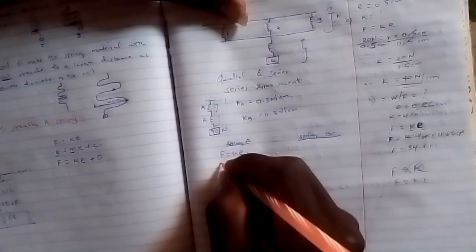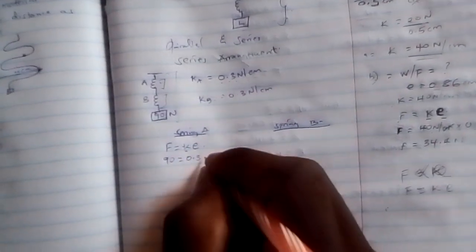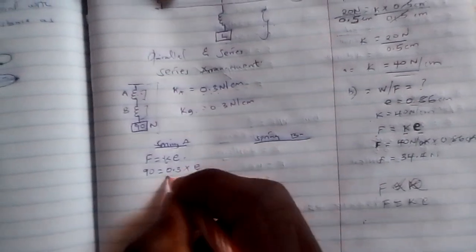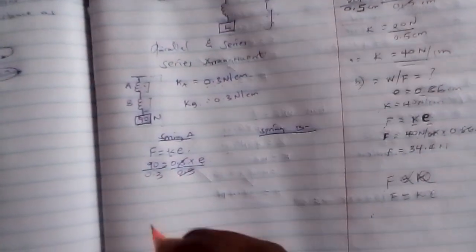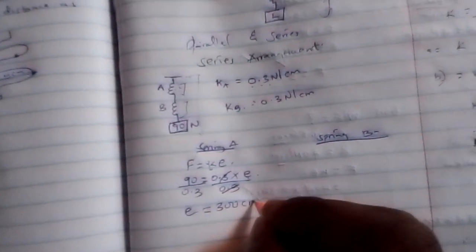Now let's start with spring A. For spring A, force is equal to k times e. The force on spring A is this 90, which is attached on spring A. Now our force is 90, equal to the constant, which is 0.3 newtons per centimeter, multiplied by the extension. We are looking for the extension. Now we divide both sides by 0.3, so this cancels with this one. Now our extension will be 300 centimeters.